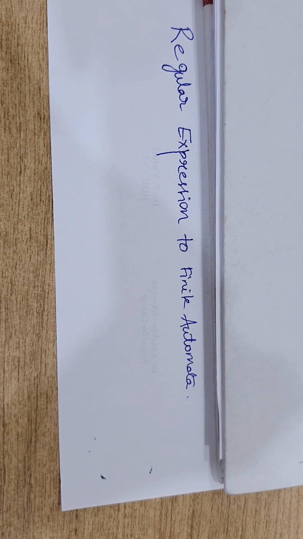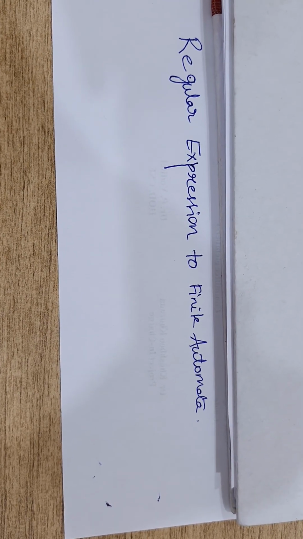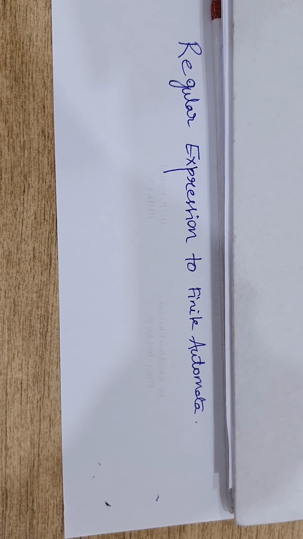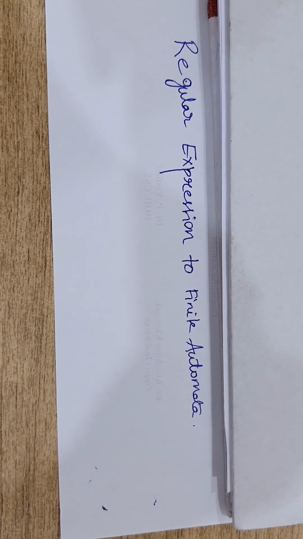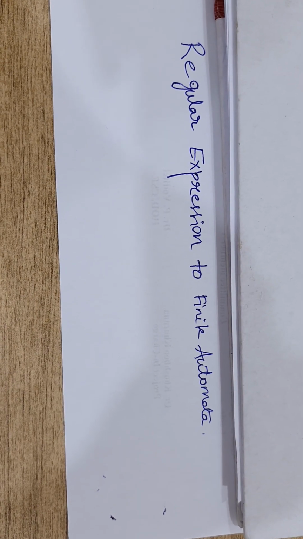Okay, so the next topic is from unit number 3. Now this is converting the regular expression to finite automata. So we look at the first method now. There are three different rules that this method utilizes.